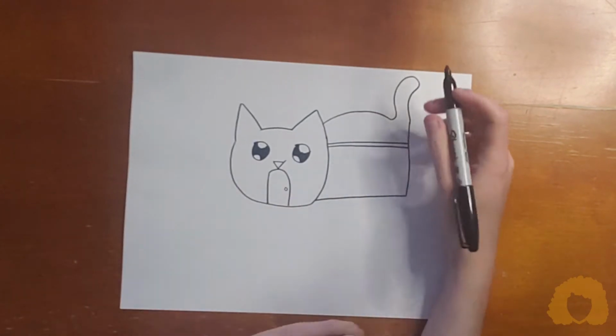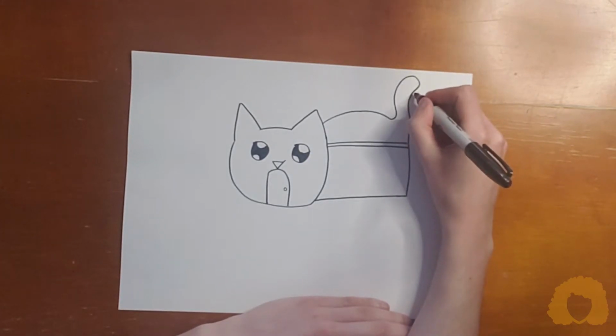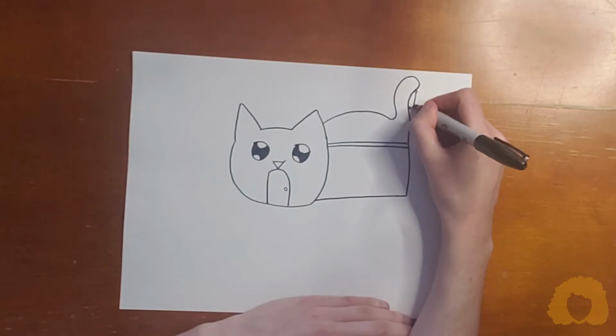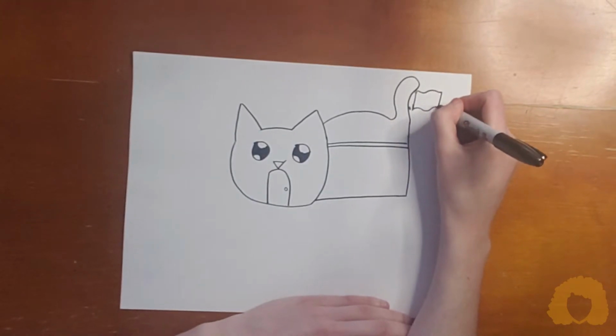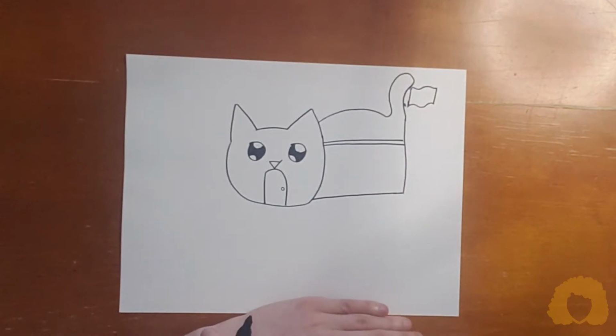Then I'm going to start thinking, okay, what kind of details do I want to add? So for instance, I've got this tail here. So what if I turn this into a flag? But this isn't a big enough store for me. So I think I'm going to add another part over here.